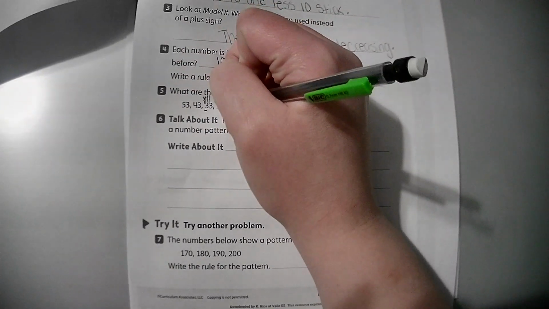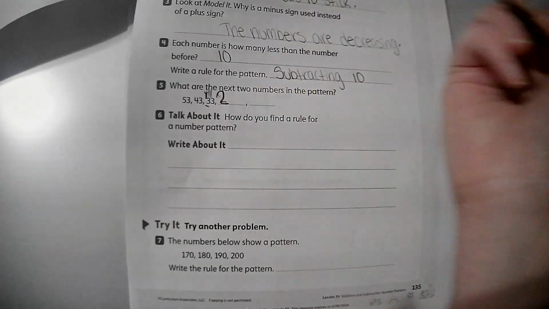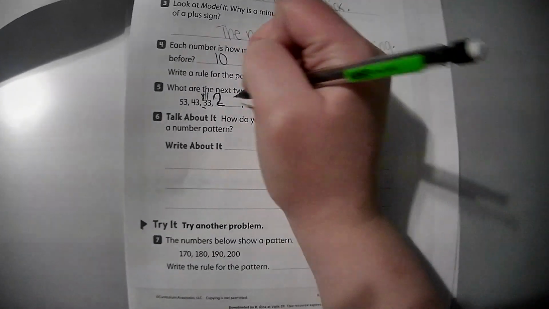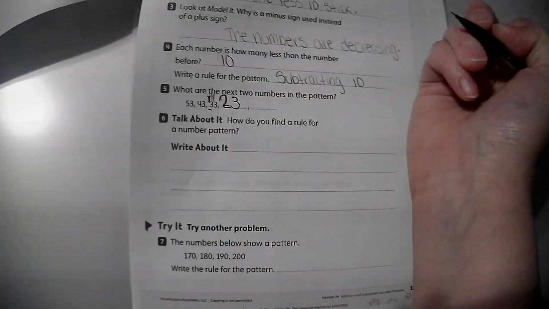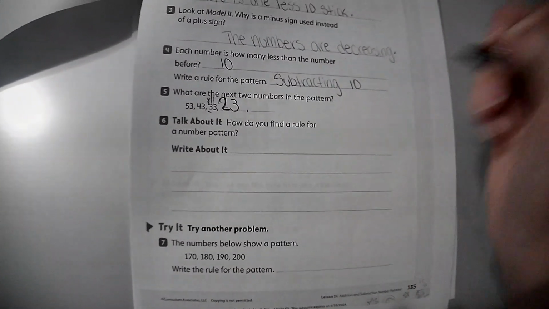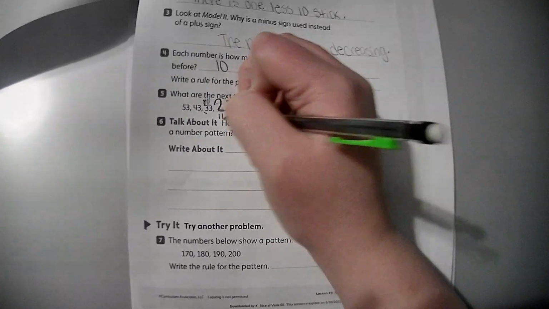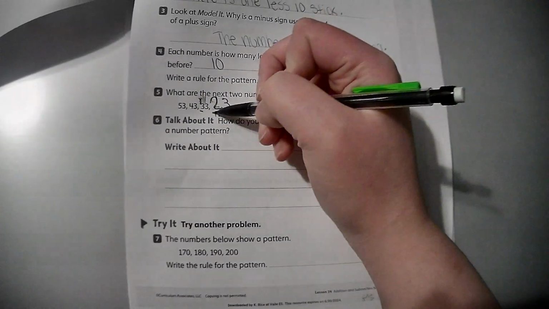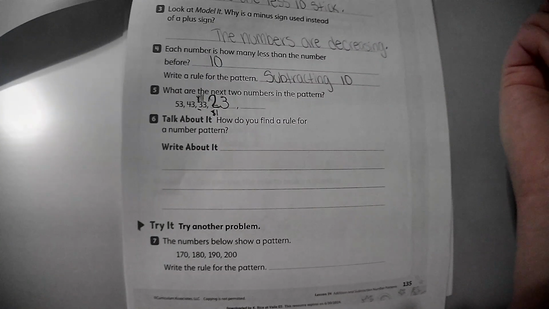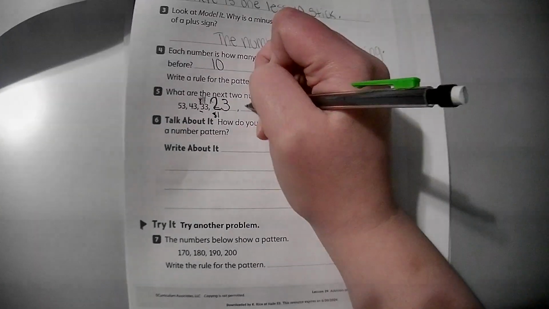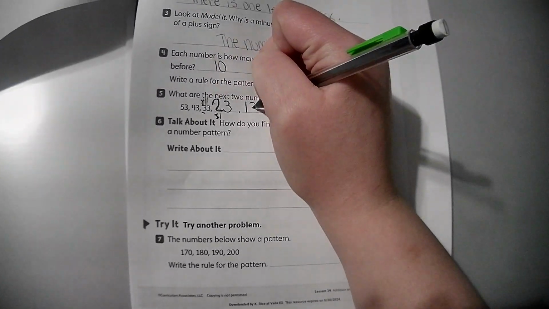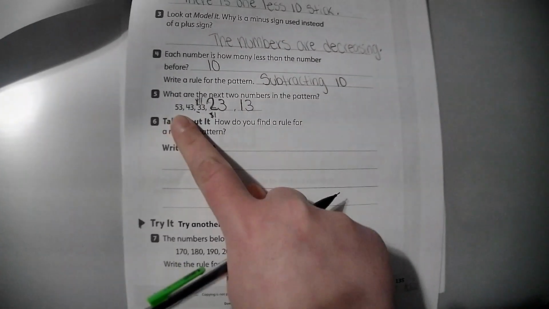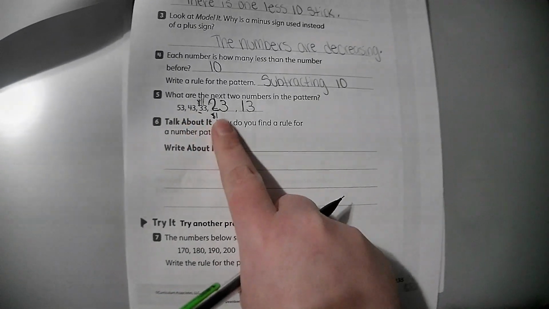And then are we talking about the ones place at all? No. So it's going to stay the same. Remember when we practiced 10 more, 10 less? So 23. So let's do it again. 2 10 sticks. And let's take 1 away because we have to subtract a 10. How many is left? 1. And we didn't talk about the ones place, so it stays the same. So it goes 53, 43, 33, 23, 13.